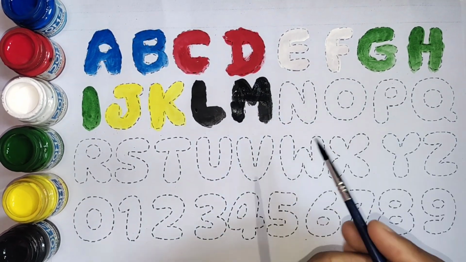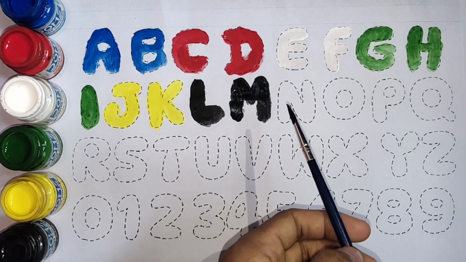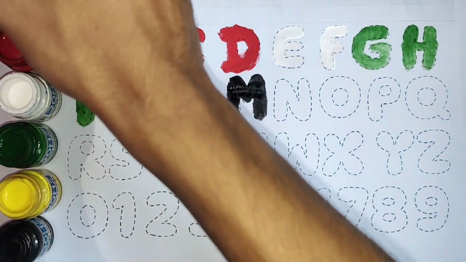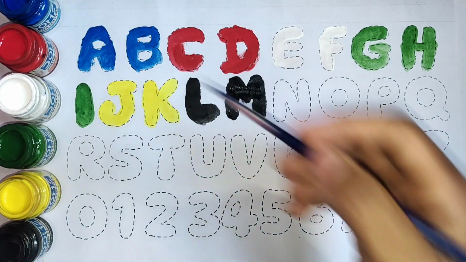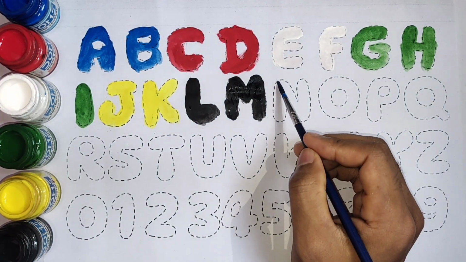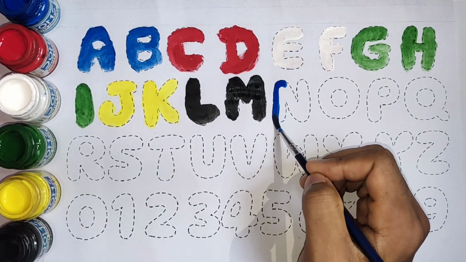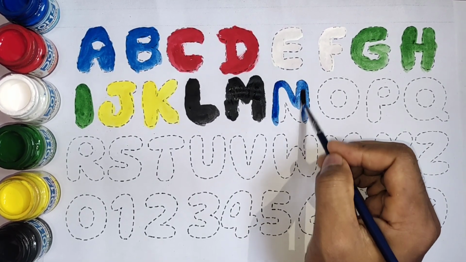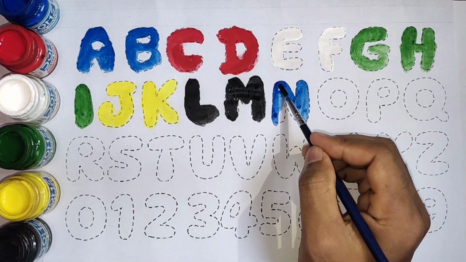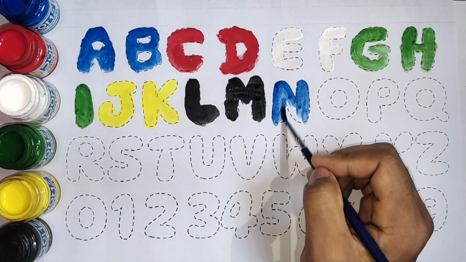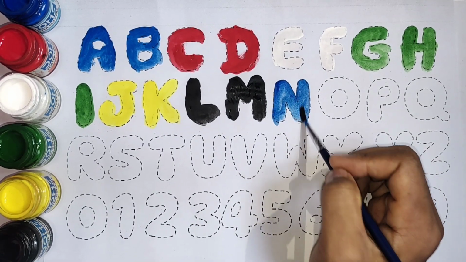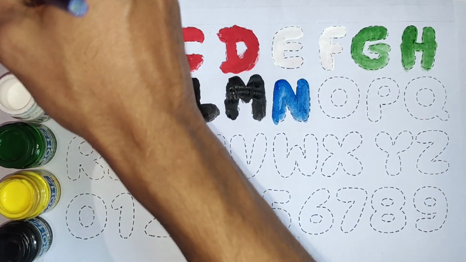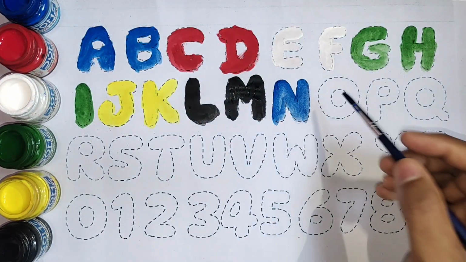Kids, the next one is N. N for nest. So kids, again we are using blue color. N for nest. And the next one is O. O for orange.